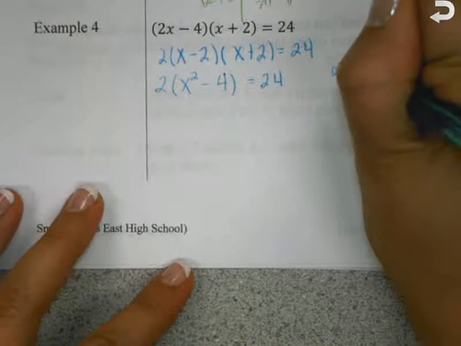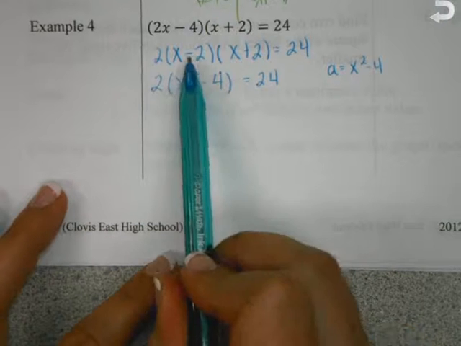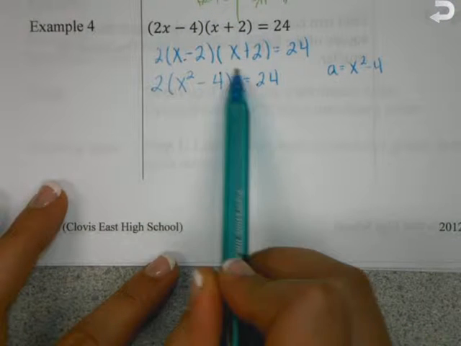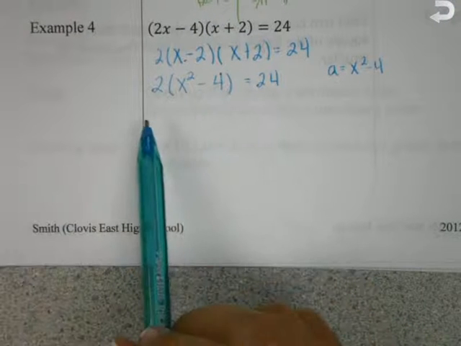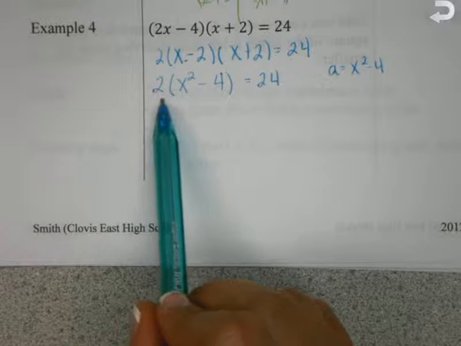The reason why we can't... Quantity? Yeah, it's all in parentheses. It had to be on the outside of the parentheses. So then we have 2 times a equals 24.